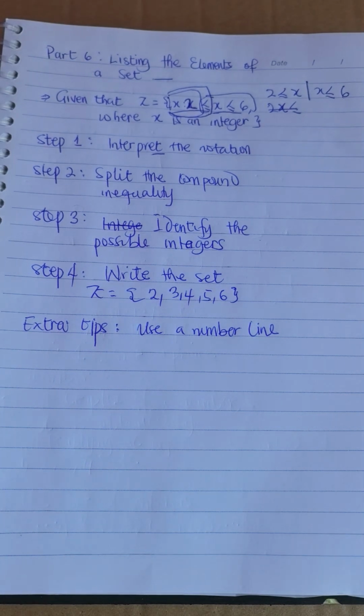Step 2, we are splitting the compound inequality. So now, when students see 2 less than or equal to X less than or equal to 6, it might look strange at first. But this actually means two conditions happening at the same time. So the first one is 2 less than or equal to x, and x is greater than or equal to what?